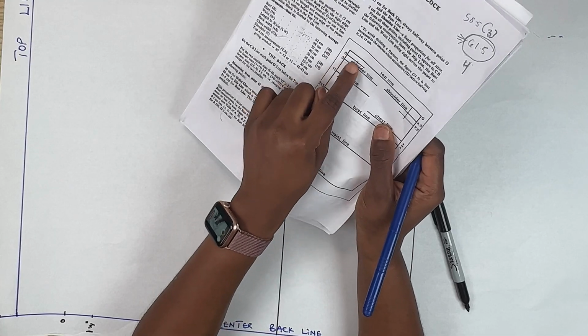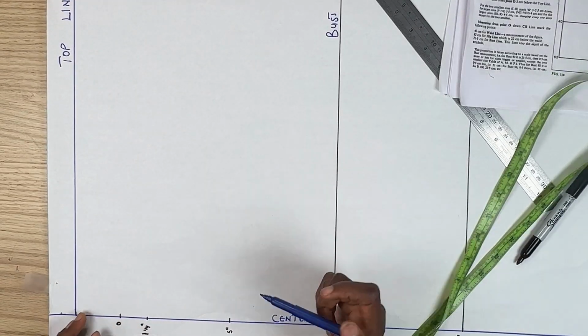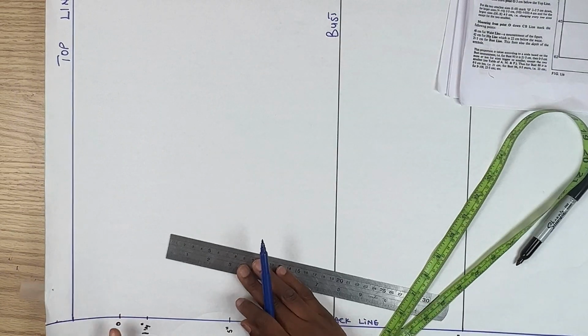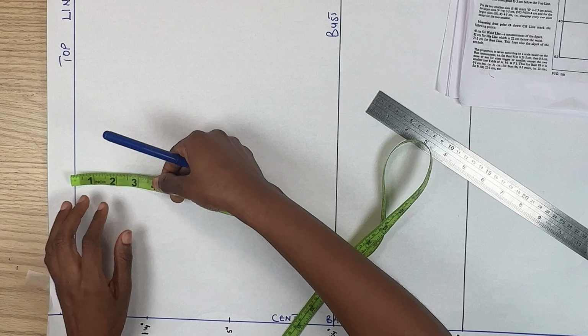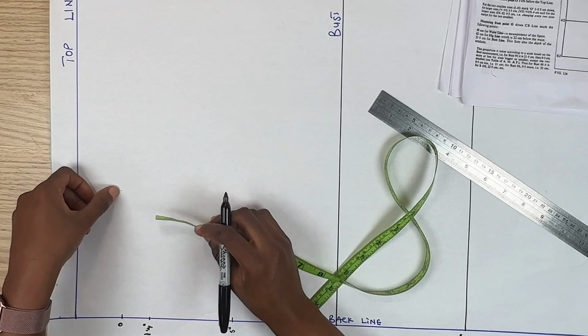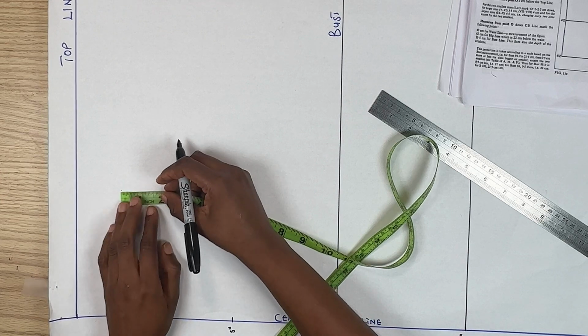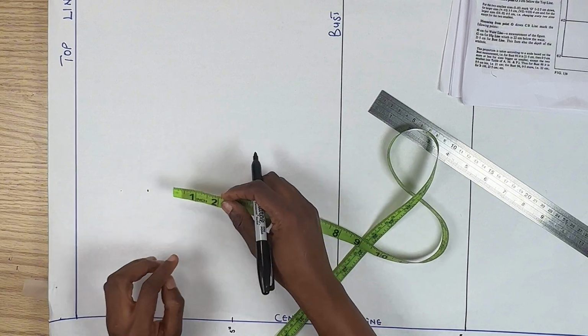Here, point O is going to be extended as our neckline. So we're just going to extend to about halfway. To have a straight line, I'm going to measure 2 inches here. Just note that 2 inch point. And then from here, I'm going to mark 1 1/4. Remember, 1 1/4 inch was our shoulder line.